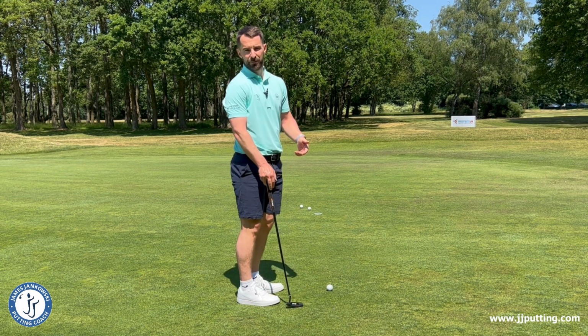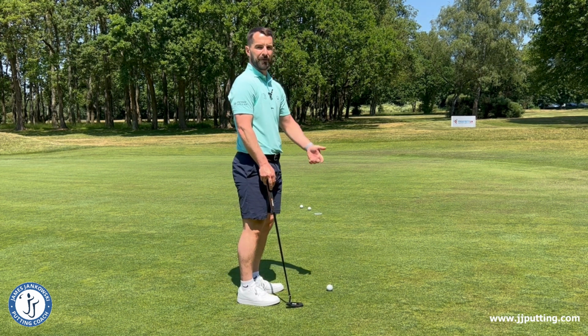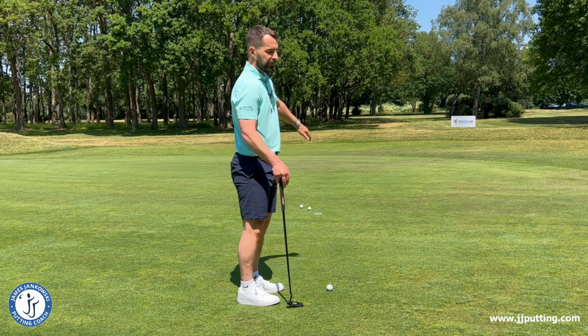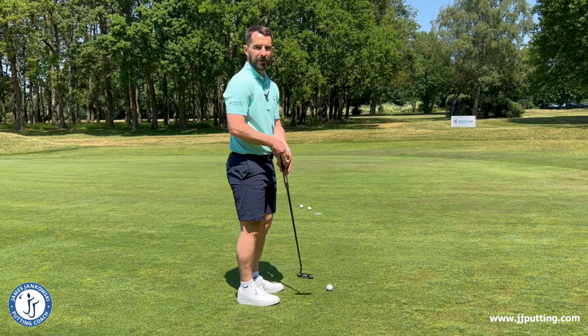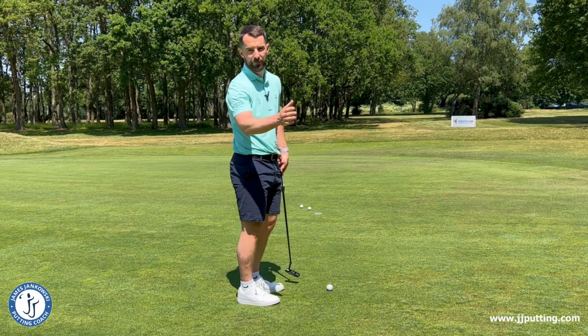So think about it. Is it going to be beneficial for you to use a line on the ball, but thinking about it slightly differently? Lining up to your curve as opposed to a specific straight line linear reference on the green.